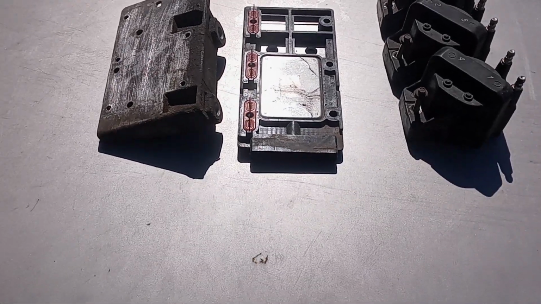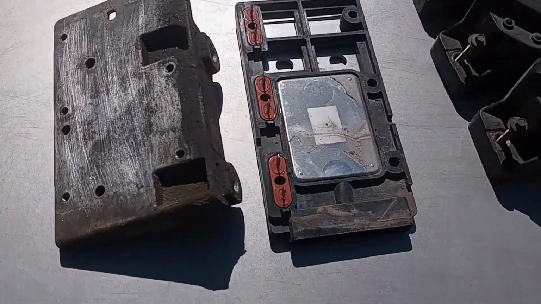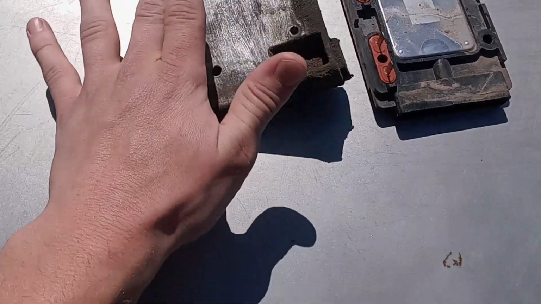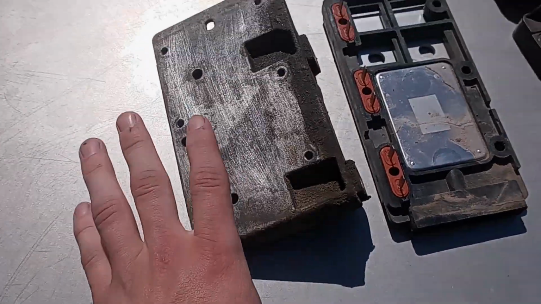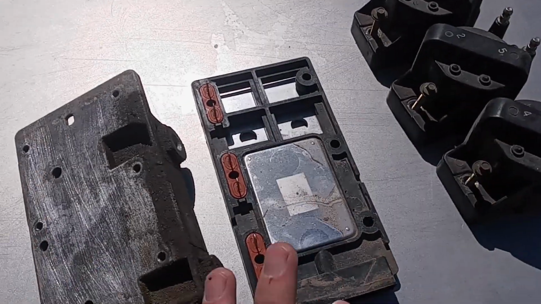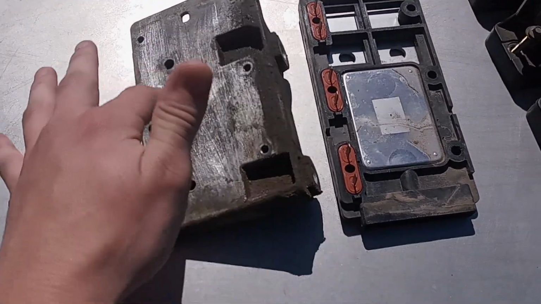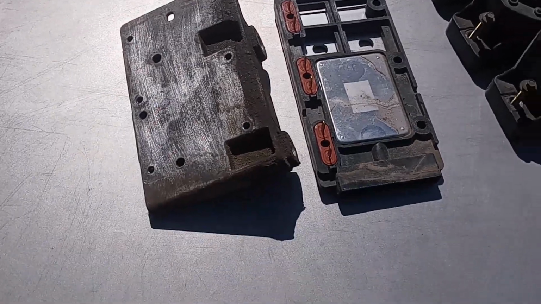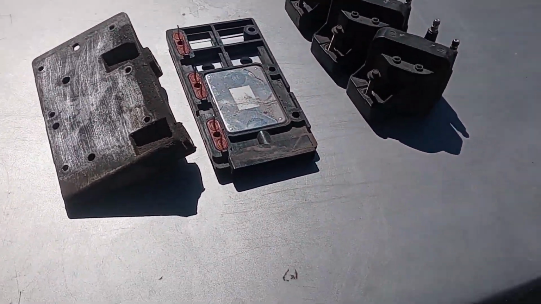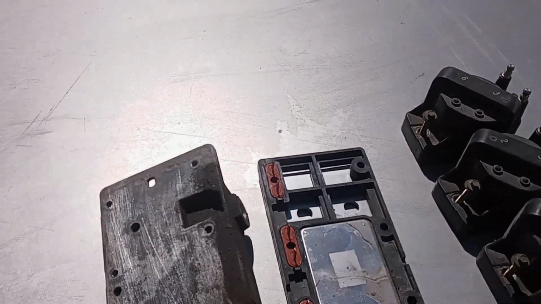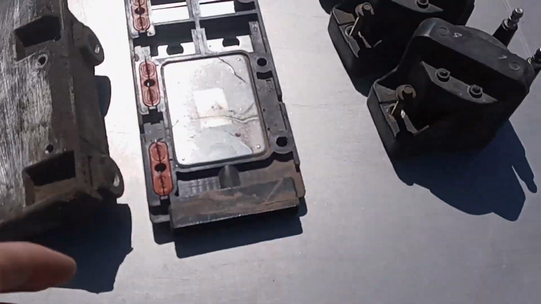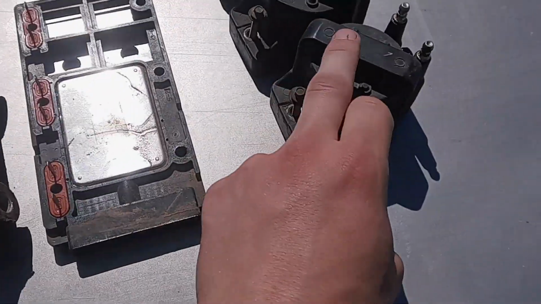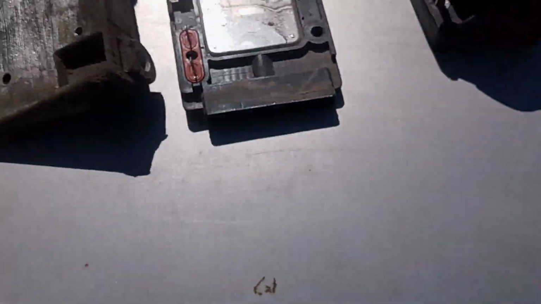I have everything laid down from bottom to top. This would be the backing plate that you need. This bracket does not transfer from Series 1 to Series 2. You would have to adapt it somehow if you were going to run the Series 2 ICM on an older car, if it's even possible. I'm not 100% on that. But this is the ignition module. These are your coils laid over.